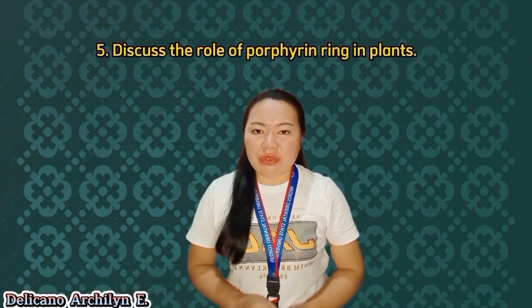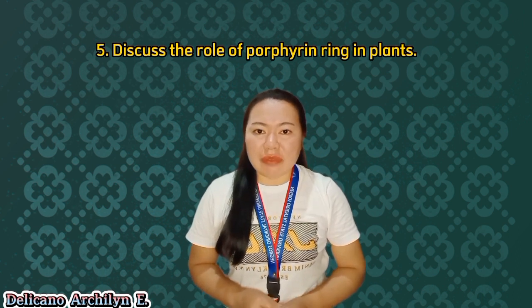5. Discuss the role of the porphyrin ring in plants. These molecules will allow the cellular machinery to attach and use the porphyrin. Porphyrins can also absorb certain wavelengths of light, especially when combined with different ions. Porphyrins are responsible for both the red color of blood and the green color of plants.